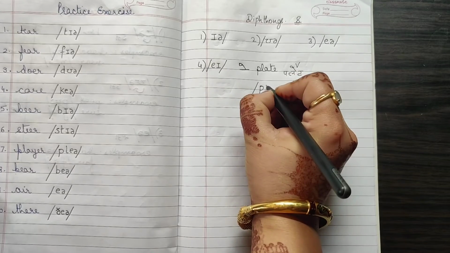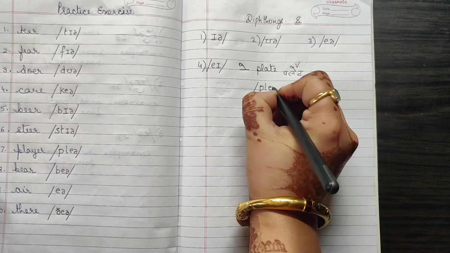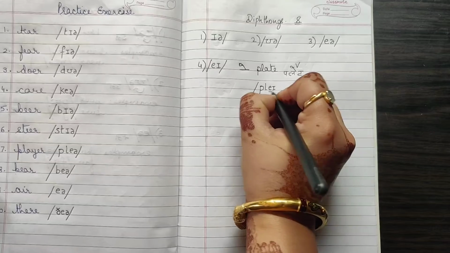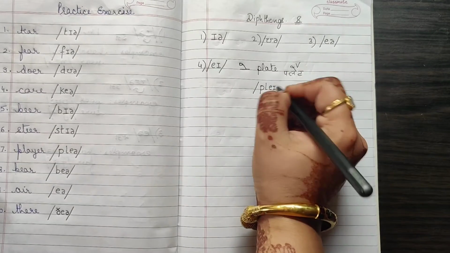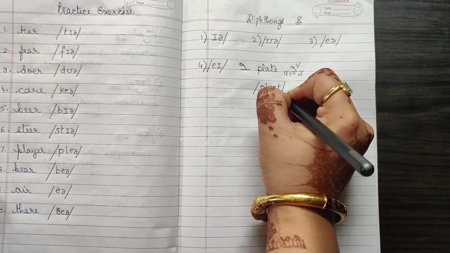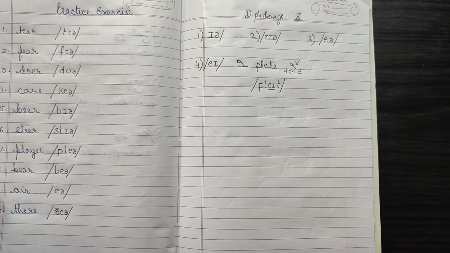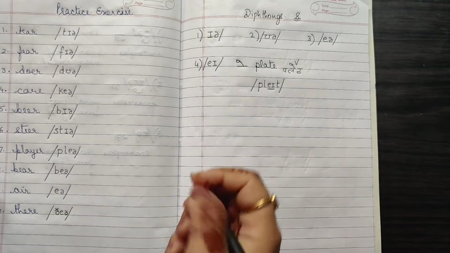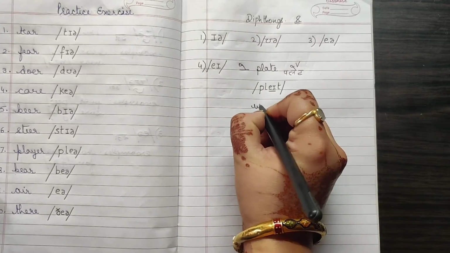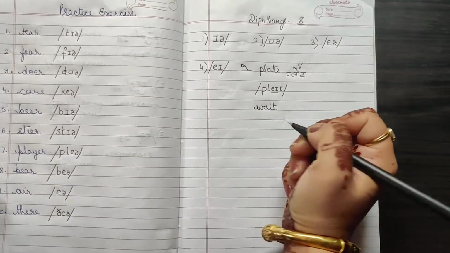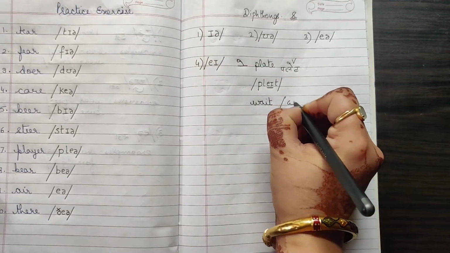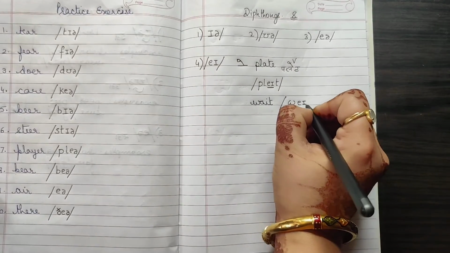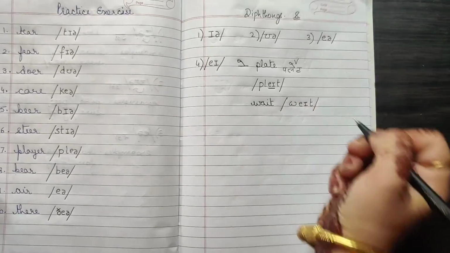We have the p, l, a. As I told you, this diphthong is this a ki matra and t. Okay. So the next word, for example, is wait. Again the same, w, a and t.